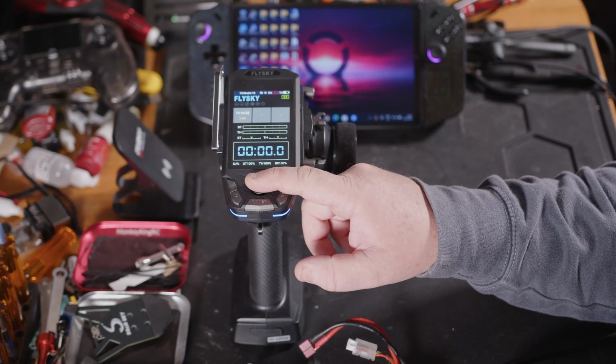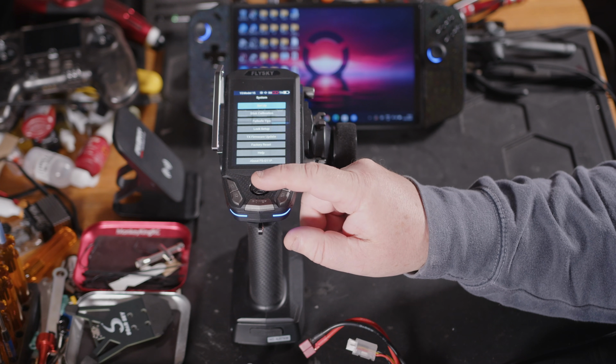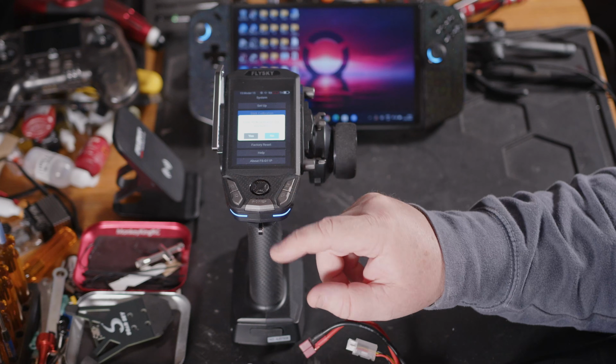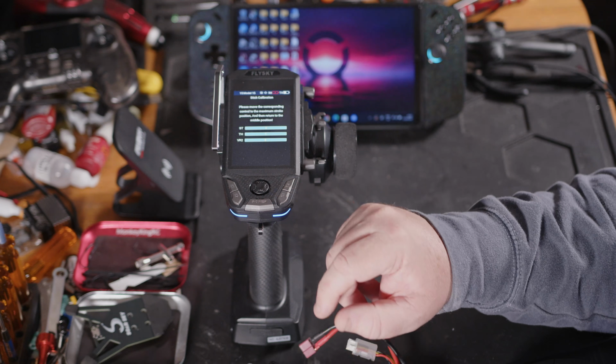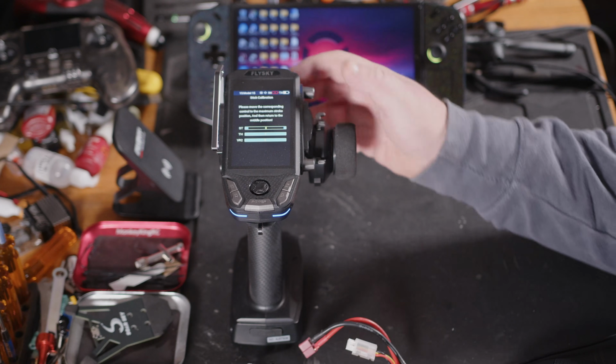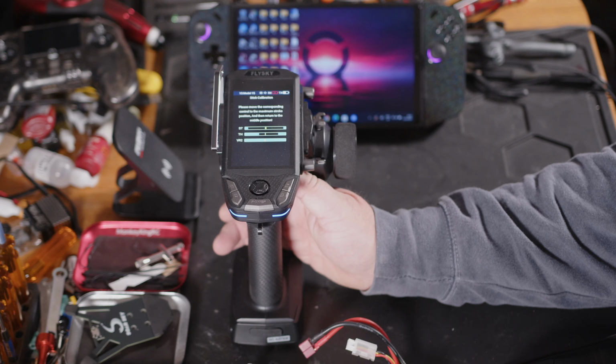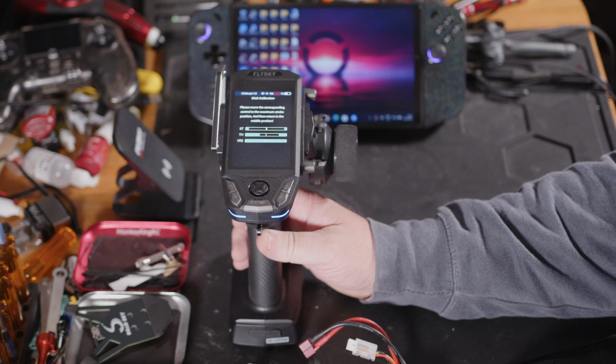So we've got our transmitter updated. The first thing that I would do, as always, once we've got our models back on, is stick calibration. And this is just to make sure that everything's configured as it should be.